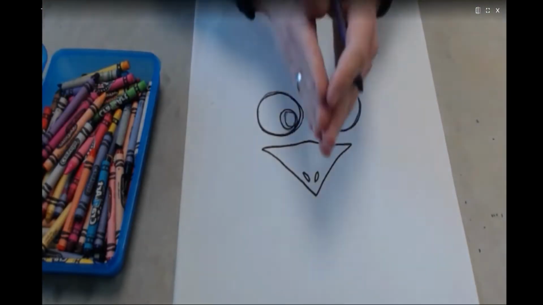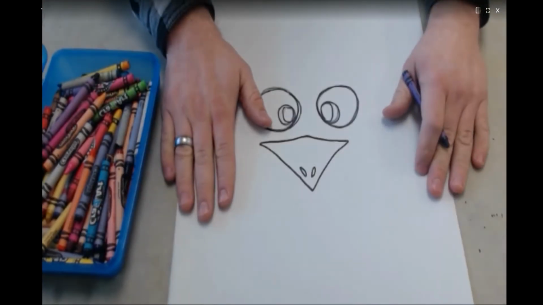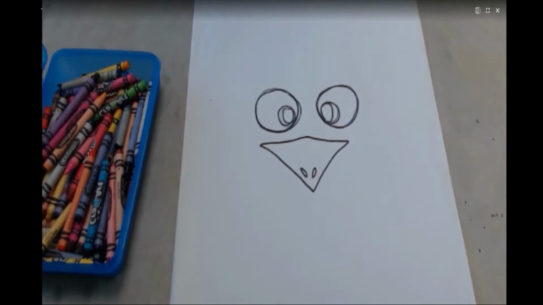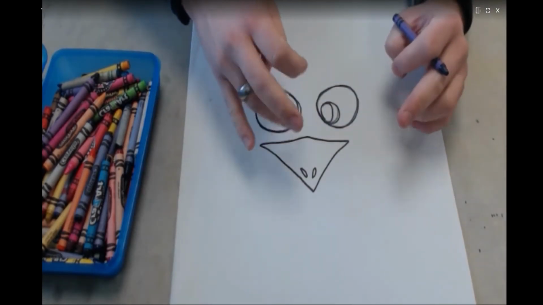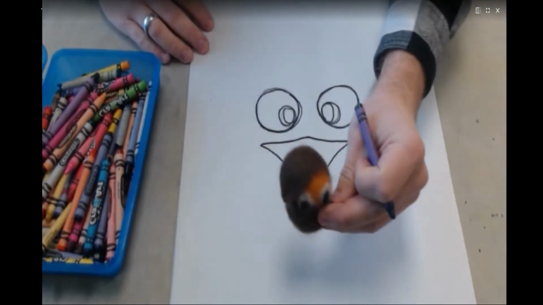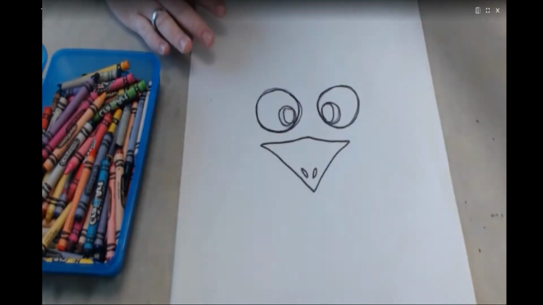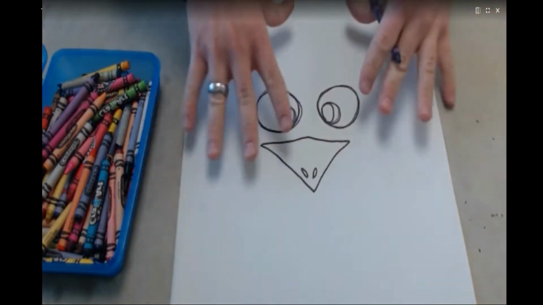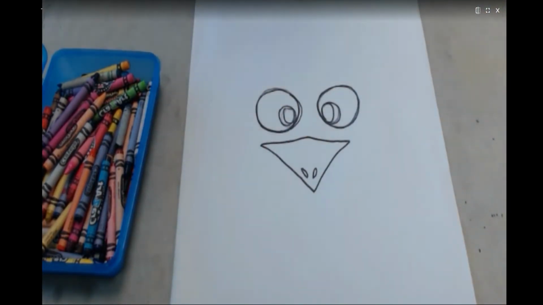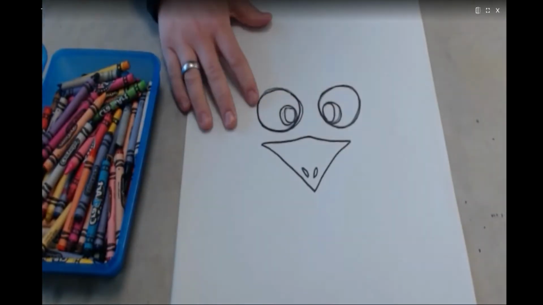Now, we're going to give this bird a fuzzy texture. So it's going to look like if you were to touch it, it'd be nice and soft and fuzzy. Kind of like this, almost, but a little more like a fluffy, soft, fuzzy texture. And we're going to do that by drawing lots of little hairs.